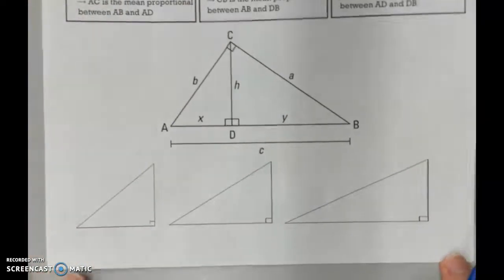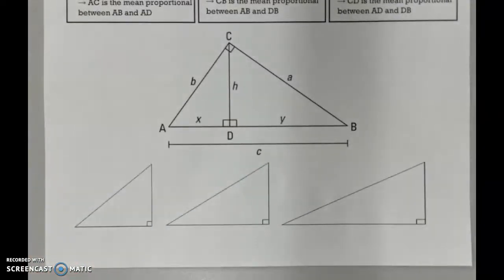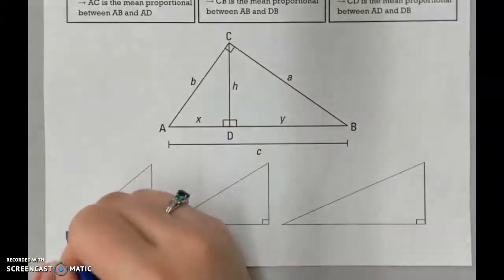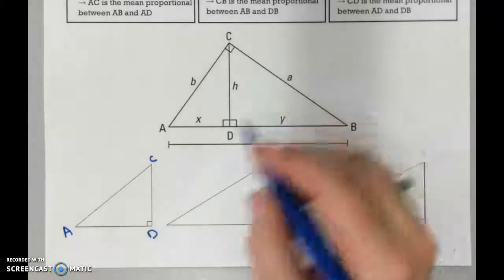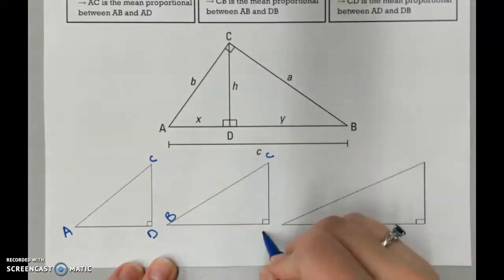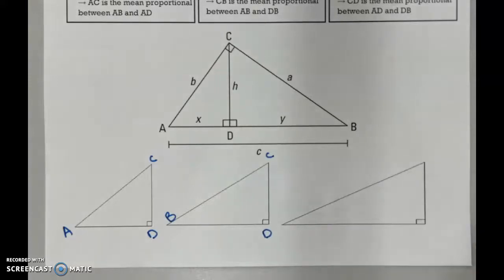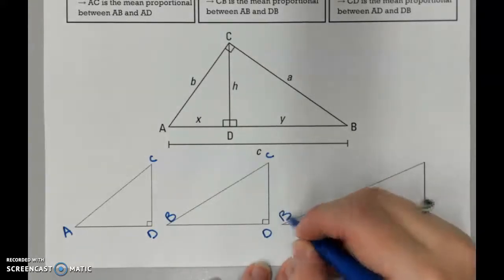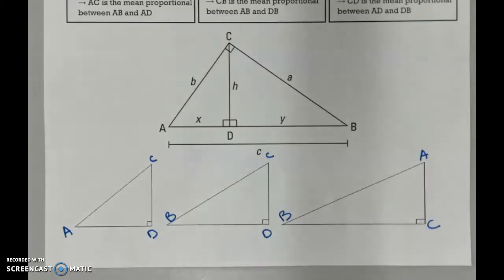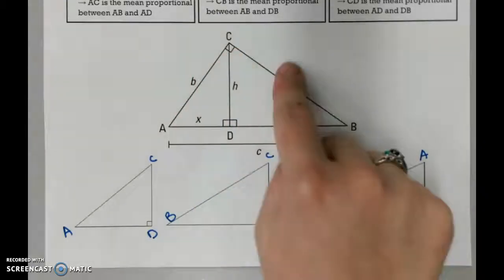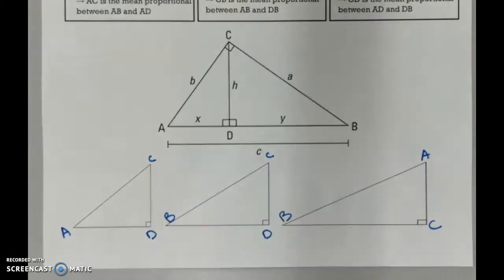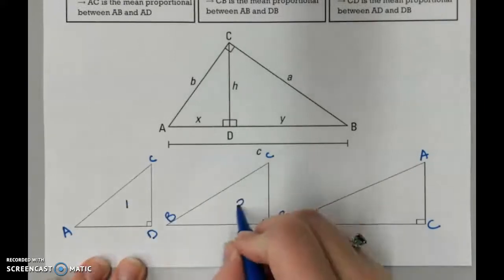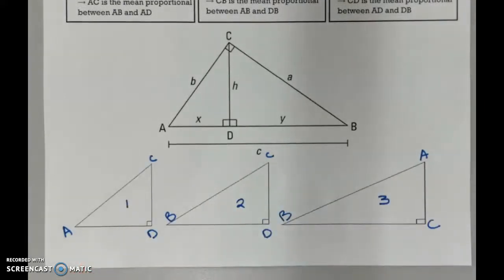So if I take my really big triangle and split it up into the three separate ones, I've got triangle ACD, triangle BCD, and my largest triangle with all three, BAC. So I just took each of those three triangles and drew them down here so that we can understand what's going on a little better. And I'm going to number these 1, 2, and 3 because that'll be easier when we're talking about each triangle.